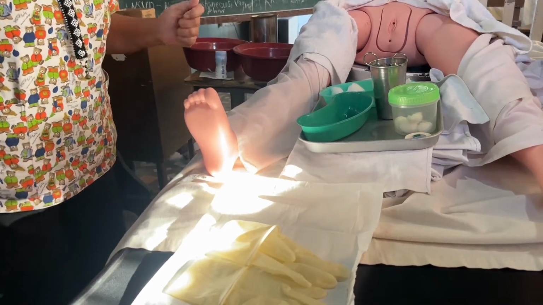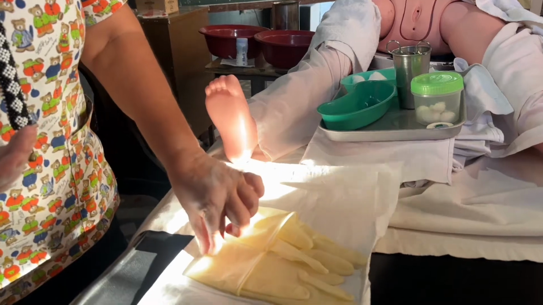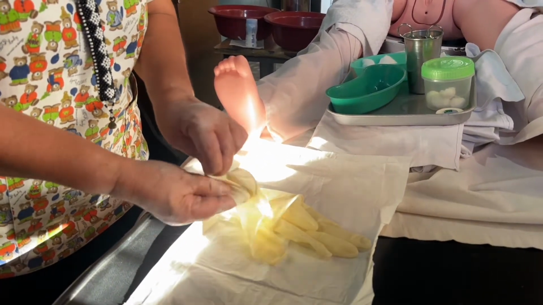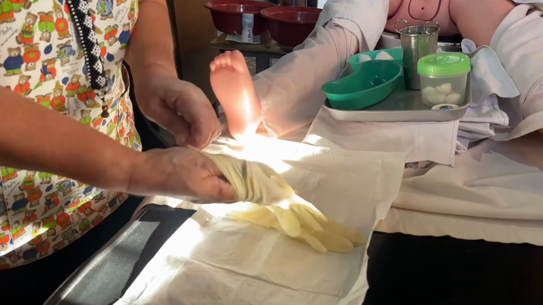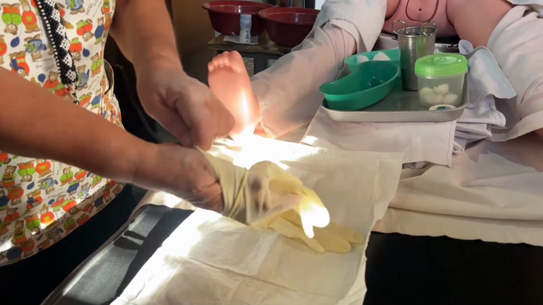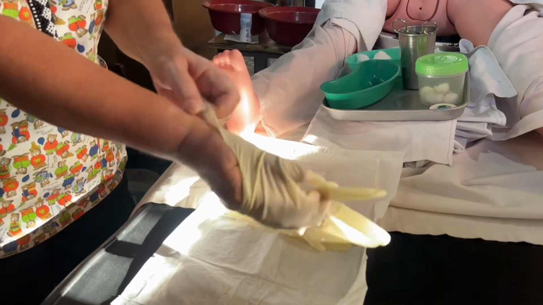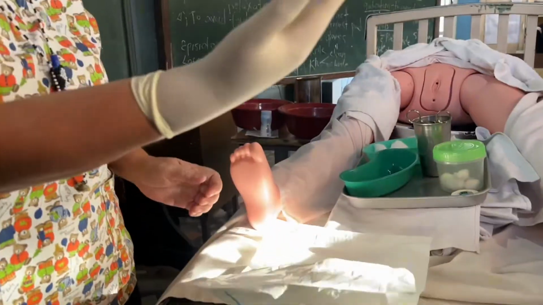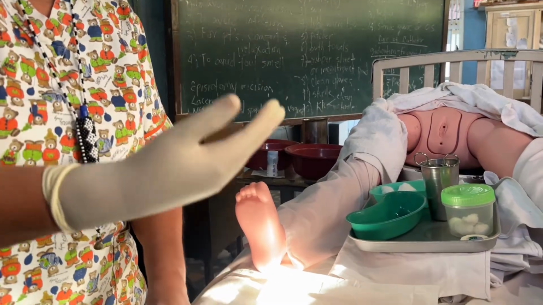Okay, this is my dominant hand, non-dominant hand. So I first put on the gloves in my dominant hand. Hold only the outside part of the cuff. Then explore or look for the fingers. Explore the fingers. Then I'm going to protect my glove hand by inserting it inside the cuff.